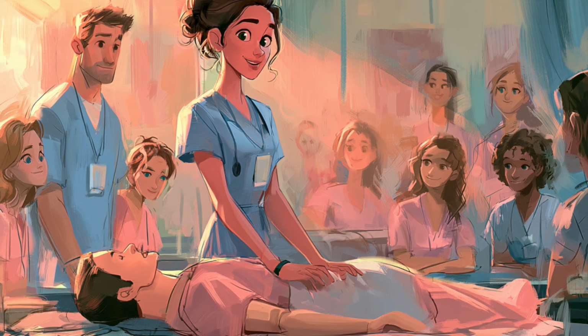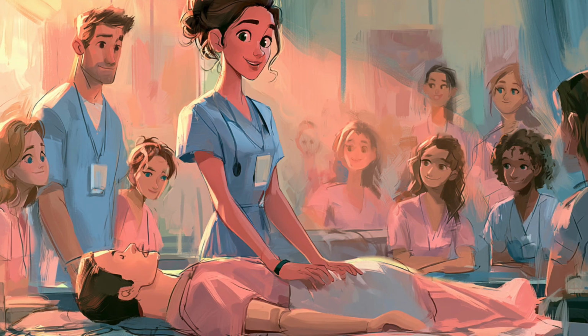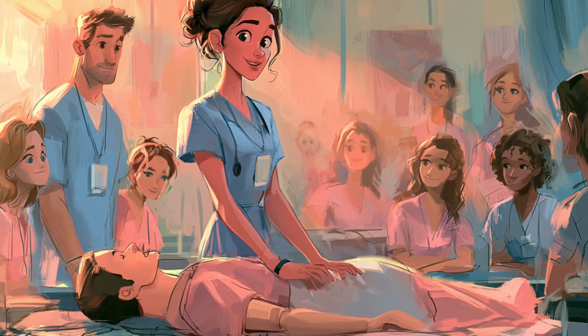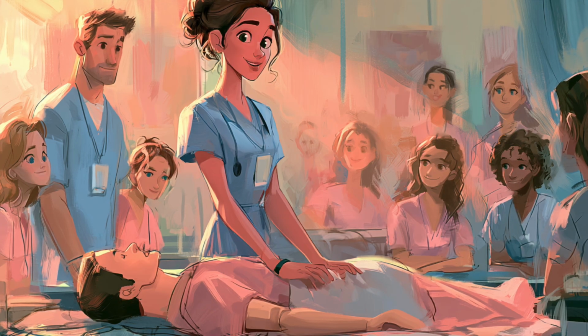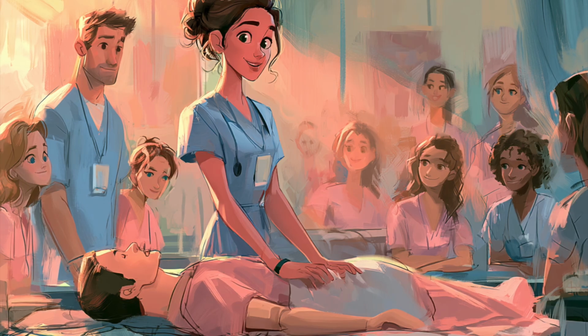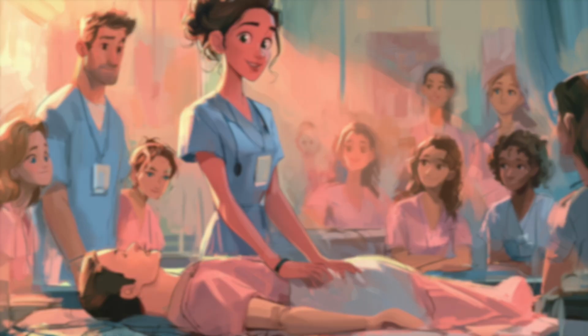APAP means acetaminophen. Pop test question: a patient has an order for oxycodone acetaminophen. What should the nurse monitor in addition to opioid effects? A. Total daily acetaminophen intake. B. Eye color. C. Height. D. Hair texture. The correct answer is A. Combination opioid products may contain acetaminophen, so the nurse must track the total acetaminophen dose.